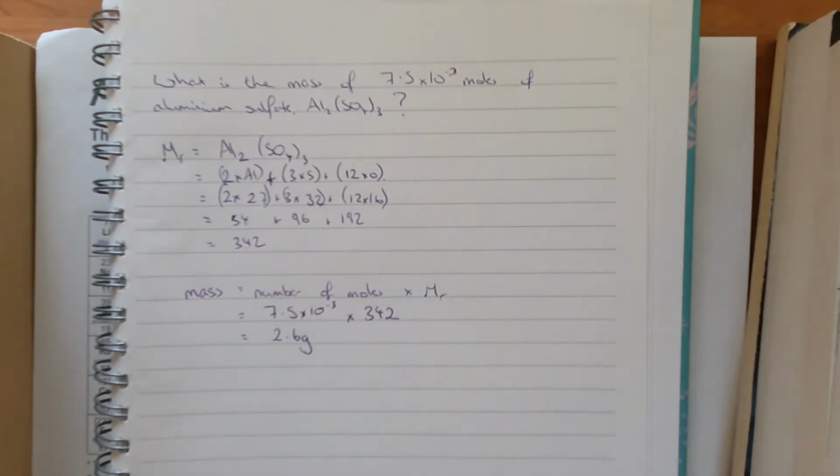Now I want you to use that worked example and have a go at the first section of questions, that's questions 3 and 4, part 1 on the second worksheet. So have a go at part 1 of the second worksheet.